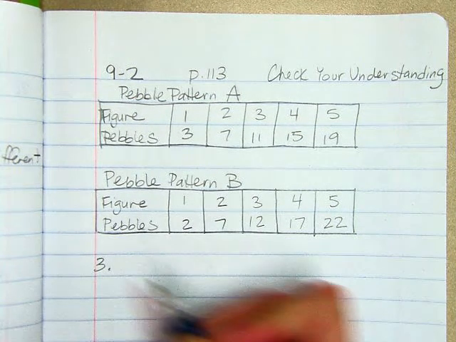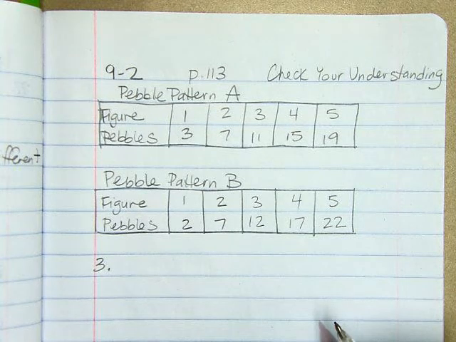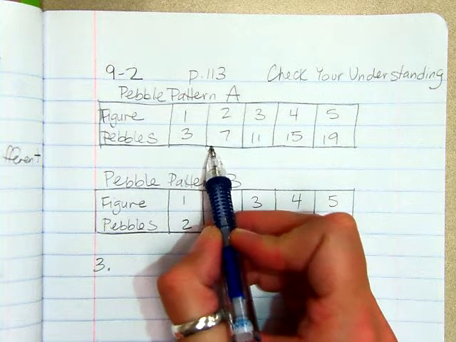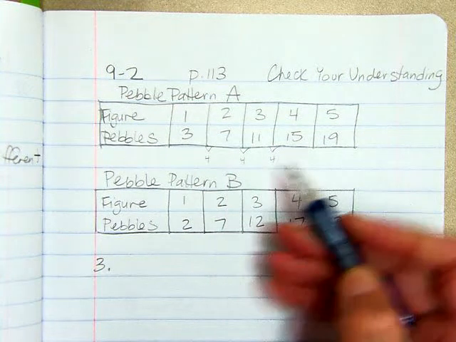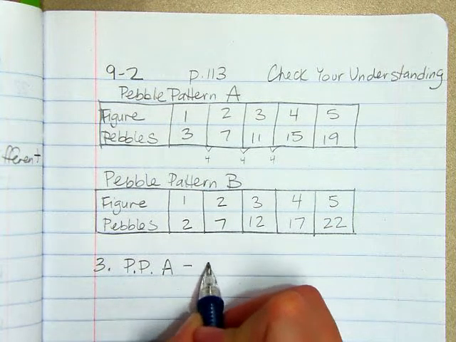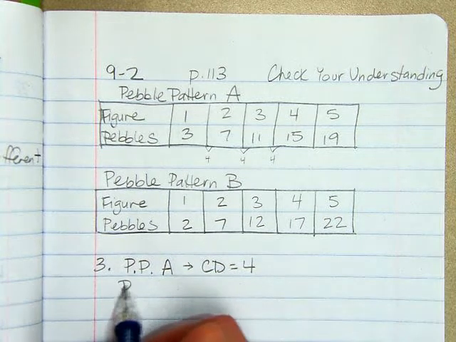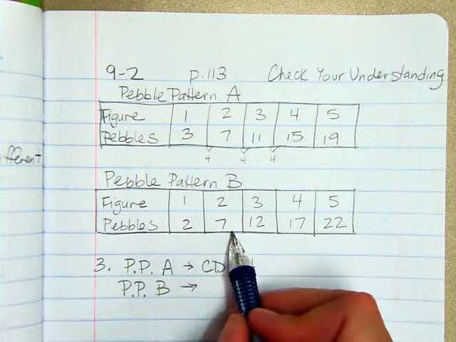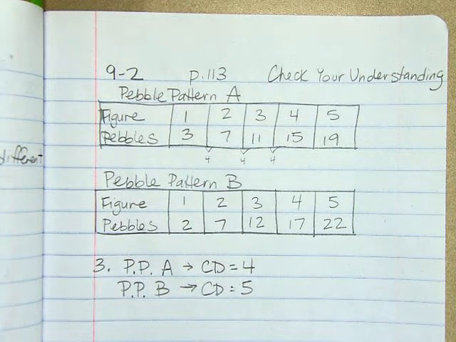Number 3 says, what is the constant difference for each of the pebble patterns shown on the tables? So I'm looking here and I'm going from 3 to 7 is 4, from 7 to 11 is 4, from 11 to 15. So for pebble pattern A, the constant difference is 4. Okay, for pebble pattern B, the constant difference, let's see, this is 5. All I'm doing is subtracting the constant terms.